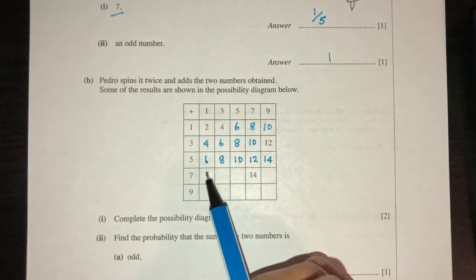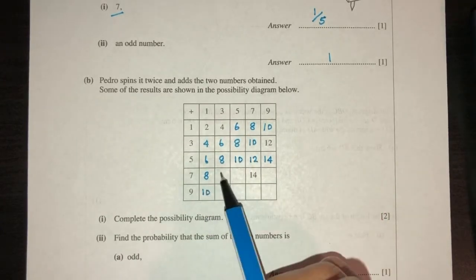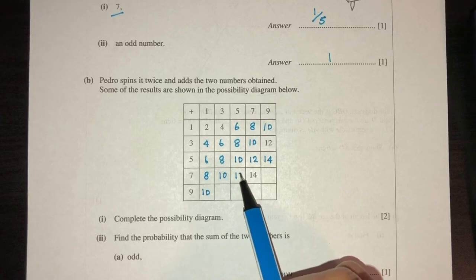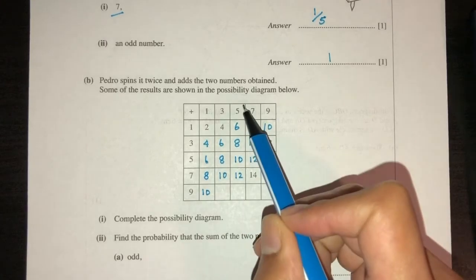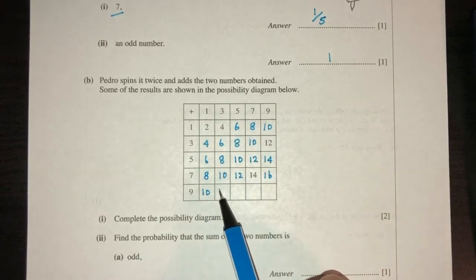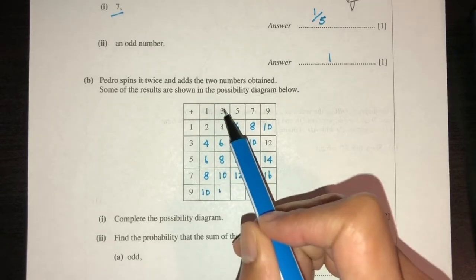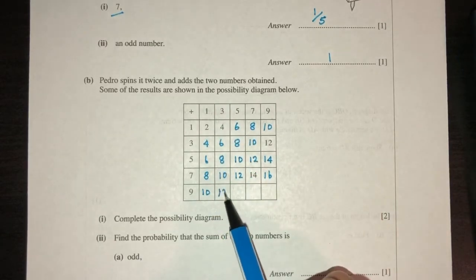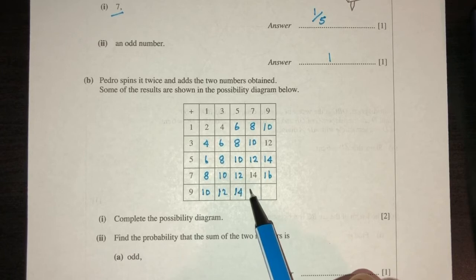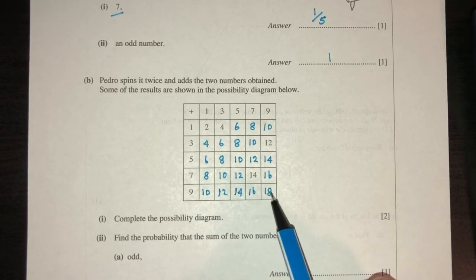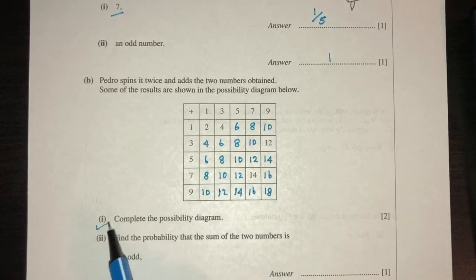That will be 8, 10, 10, 12, and 16. So you just have to add them. It's pretty easy. So 9 plus 3, that will be 12, 14, 16, and 18. Okay, this will be the table for part 1.